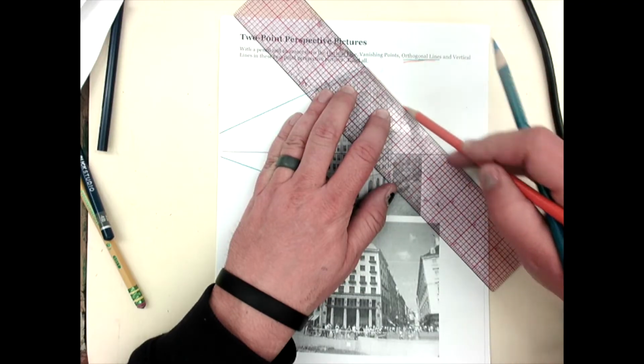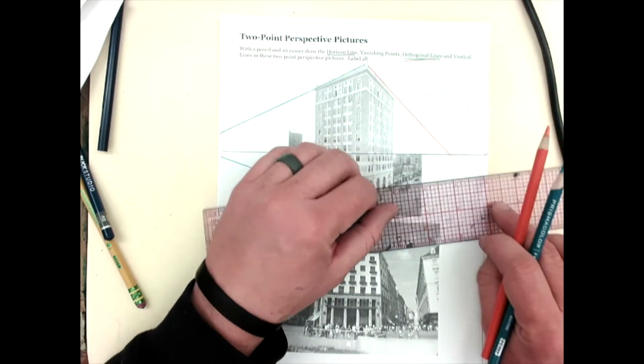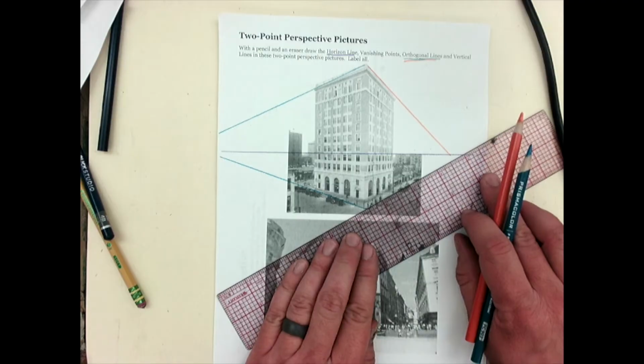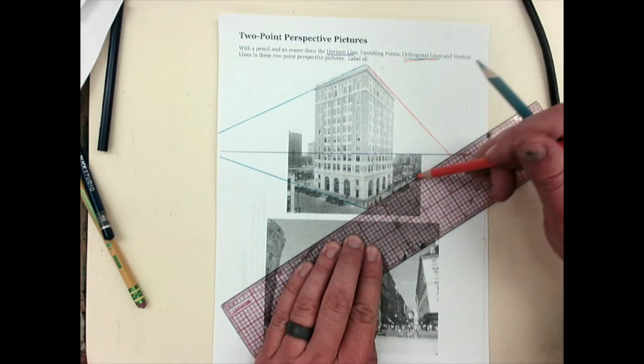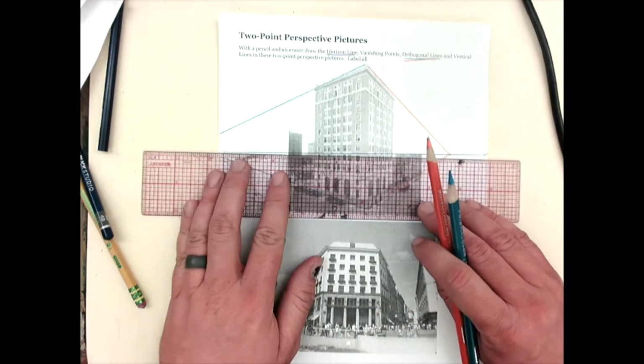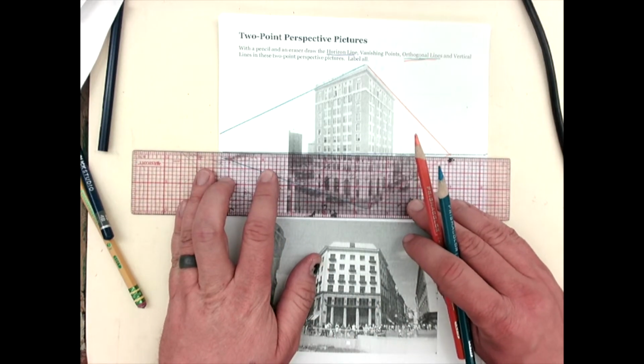And I'll do the same thing using orange this time. So I've got two orthogonal lines, and right where they meet, that's going to be my vanishing point.